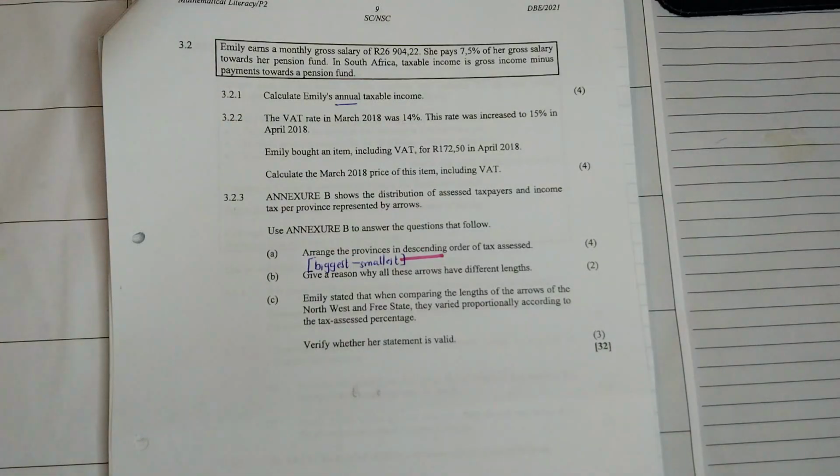Another thing from this question, we needed to know what descending order is, and descending order is from biggest to smallest. And we also needed to interpret the information that was given to us.